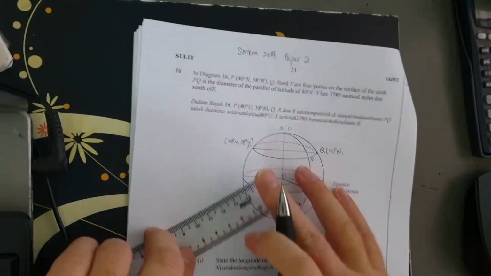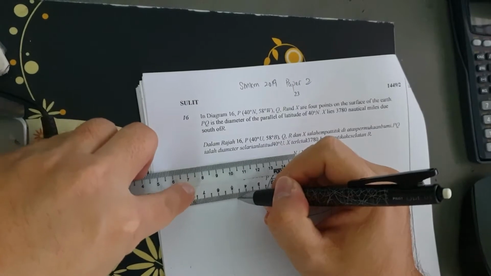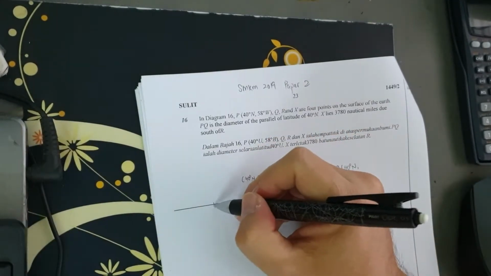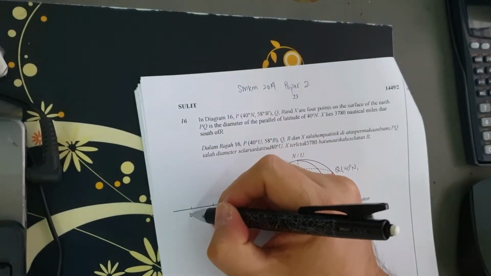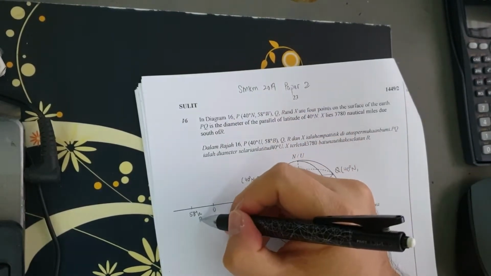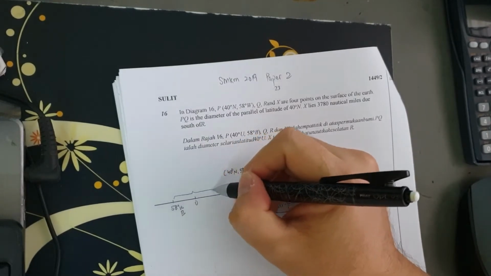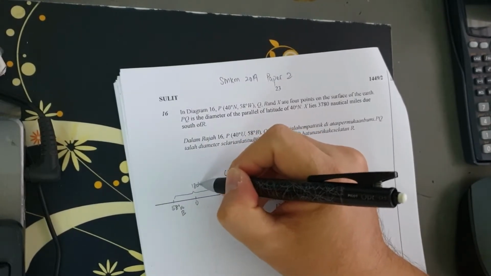And if you want to know this 58 degree west, I'm going to draw a line here. You have to put 0 and 58 west. West is Barat. Because it's a diameter, you need to move 180 degrees.